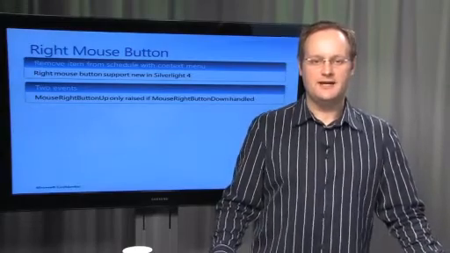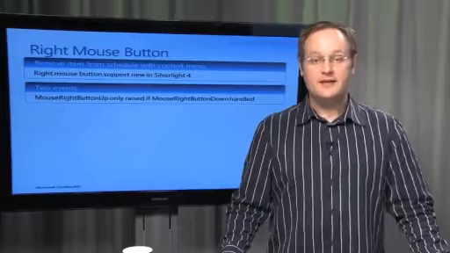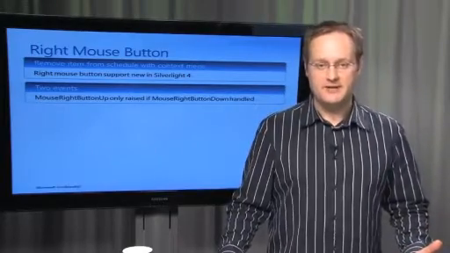Hi, I'm Ian Griffiths, and this is a talk from the Building Business Applications in Silverlight series. In this talk, we're going to look at context menus and, more generally, handling the right mouse button.